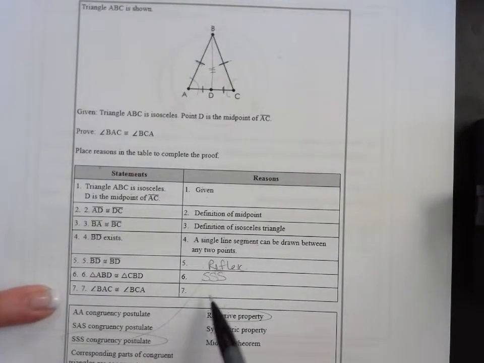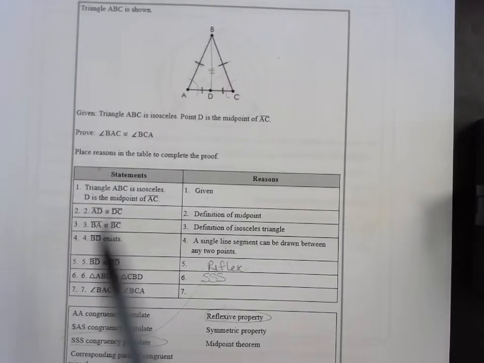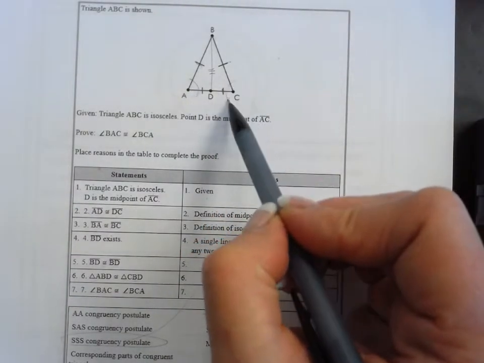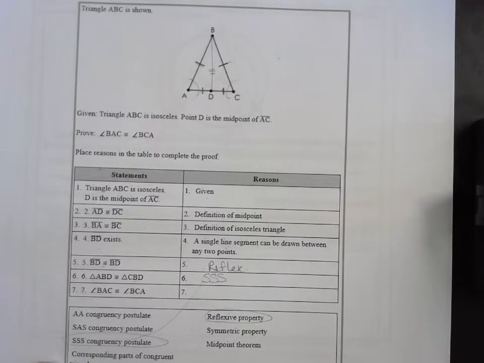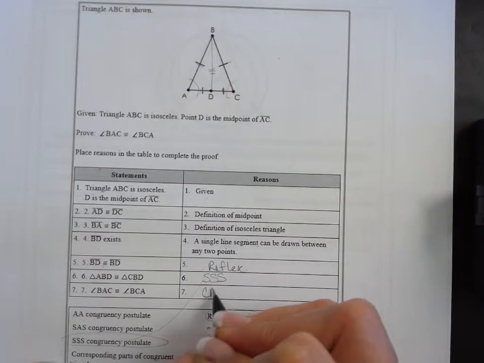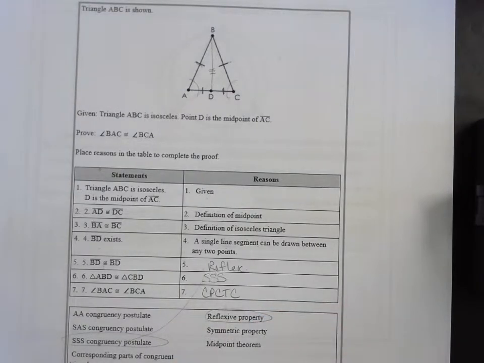So since I have two congruent triangles, then that means that I can say this angle is congruent to that angle because of what? Corresponding parts of congruent triangles are congruent, or as we called it, CPCTC. Good? Make sense? Easy? See, that proof was easy. You guys can do this.